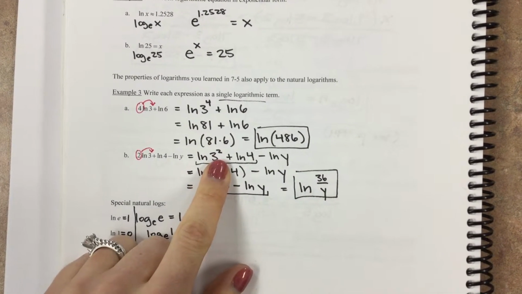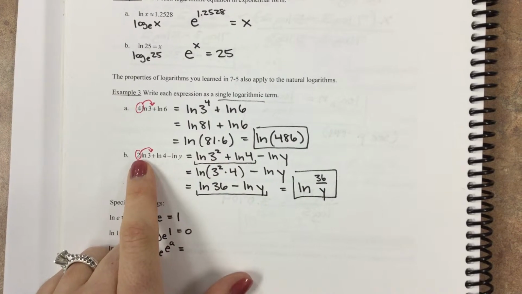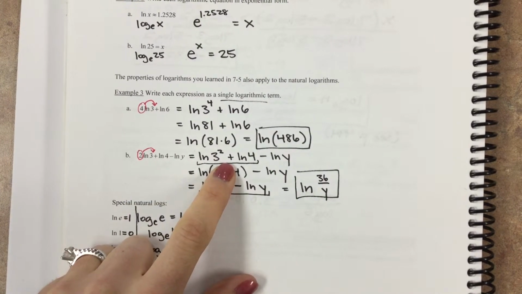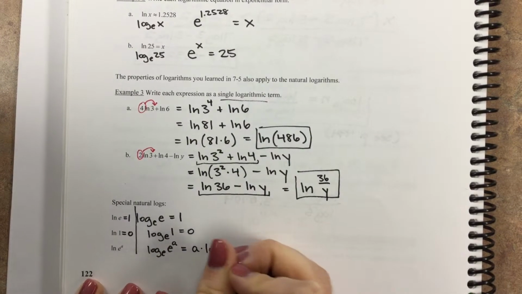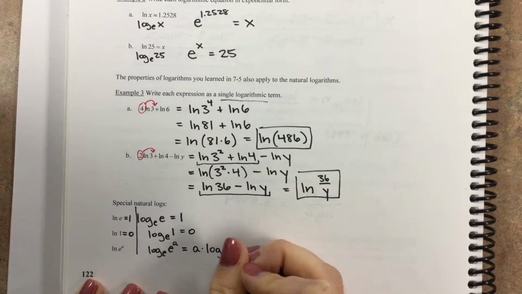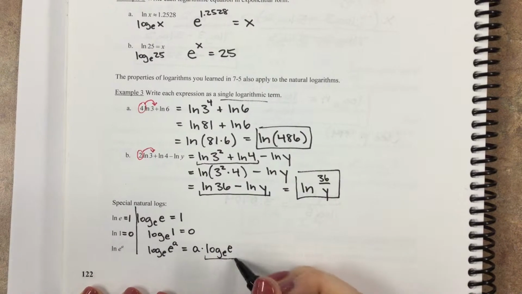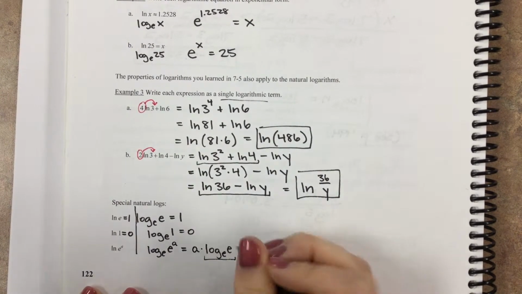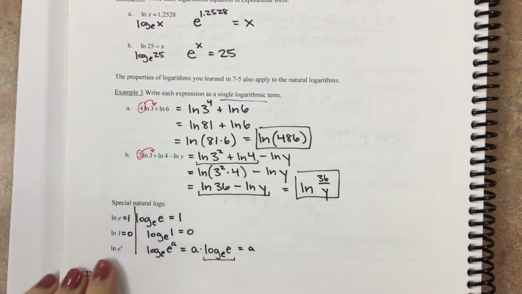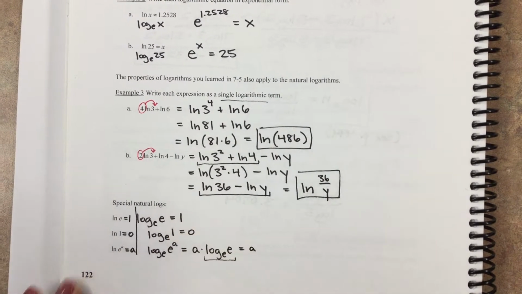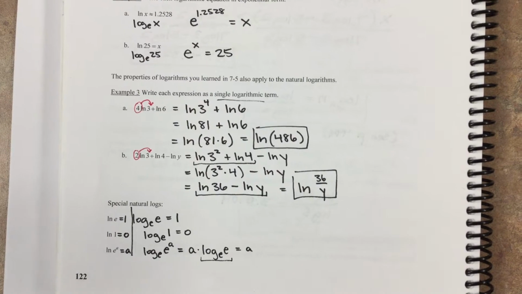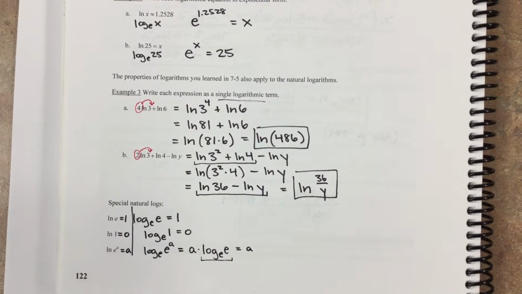Let me show you a little trick. The same property that I used up here to move my exponent from being out front to being on the inside, I can reverse that. And so that a will come out front as a coefficient. And now remember, this is just equal to 1. So this is just a times 1, which is a. So anytime you say natural log of e to some power a, the answer is just going to be that value of a. So those 3 you should have memorized. We're going to start to work with those. Let's flip and solve some equations.